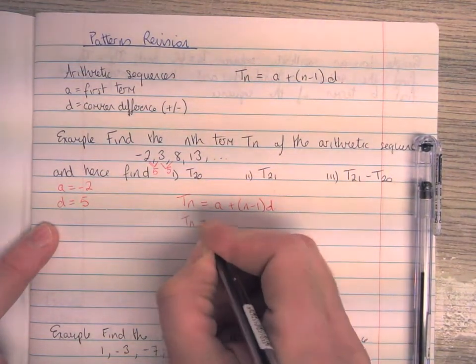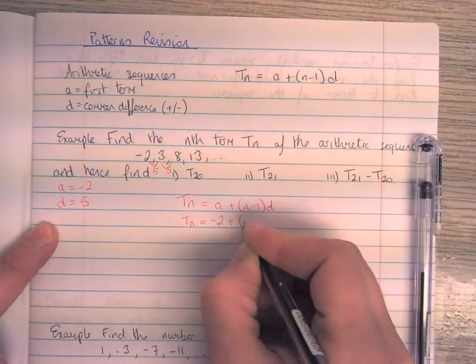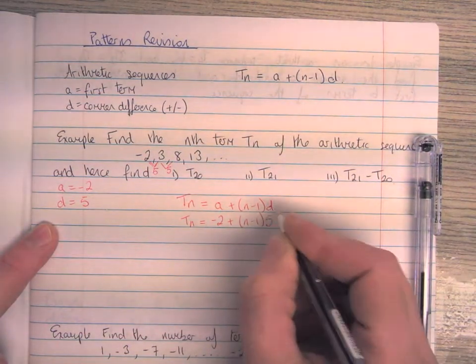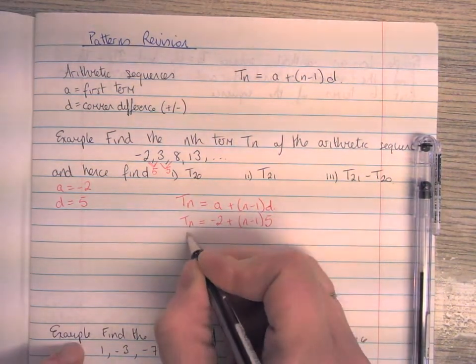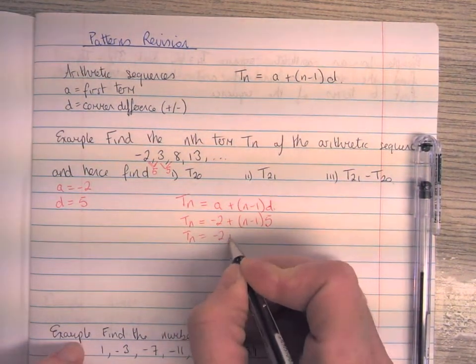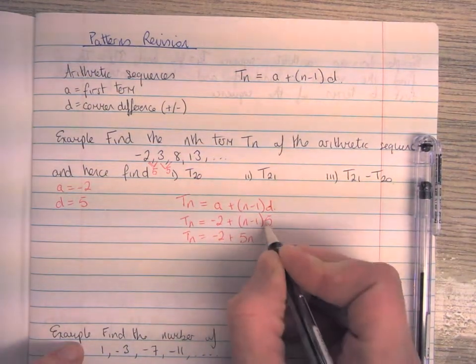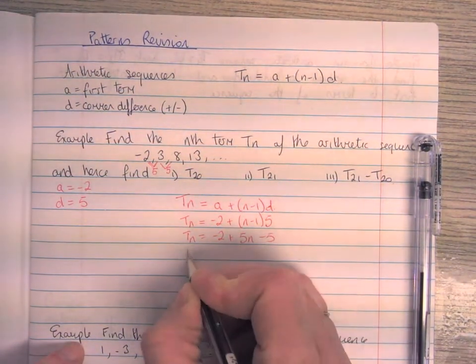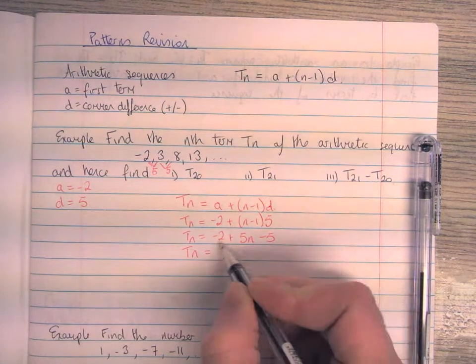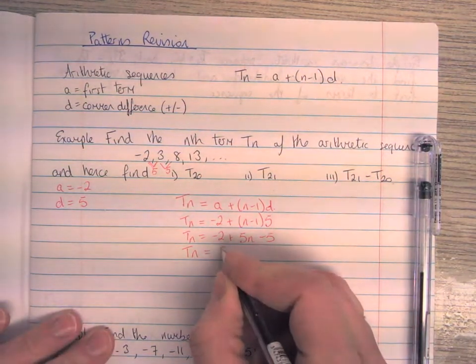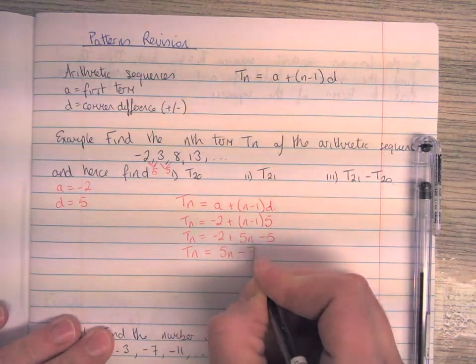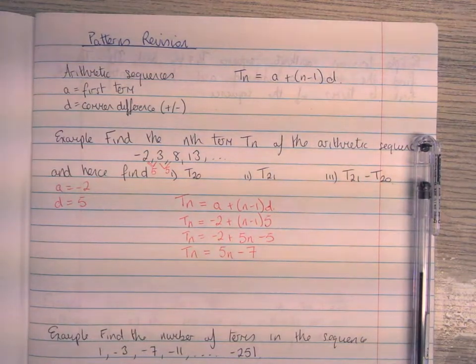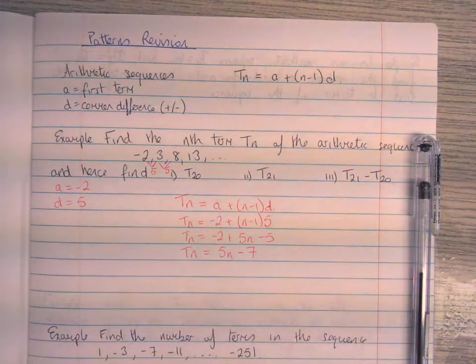So Tn is equal to minus 2 plus n minus 1 times 5. That means it's all multiplied by 5, so we multiply it out. 5 by n is 5n, and 5 by minus 1 is minus 5, and tidy up your numbers. Minus 2 and minus 5 is minus 7, so 5n minus 7. Is that the formula? Yeah.